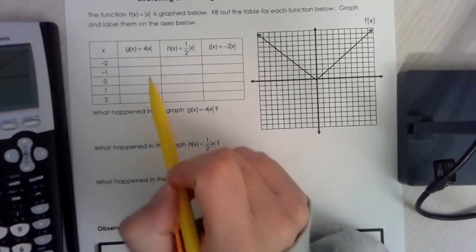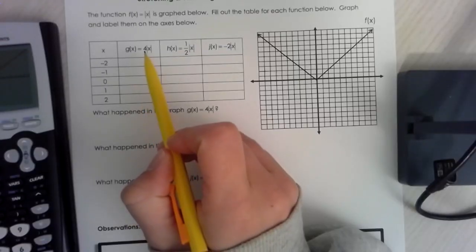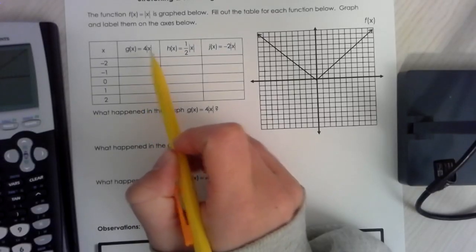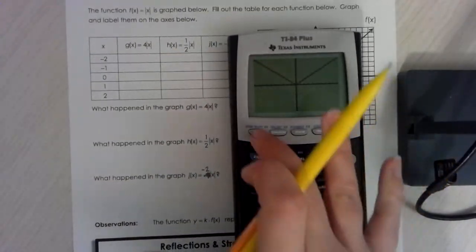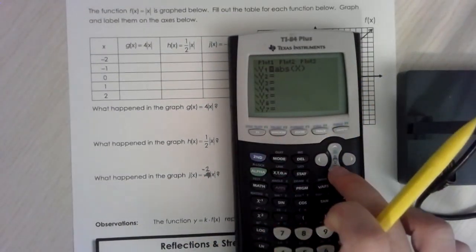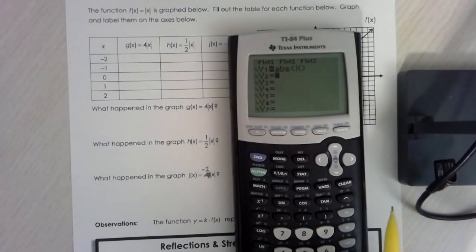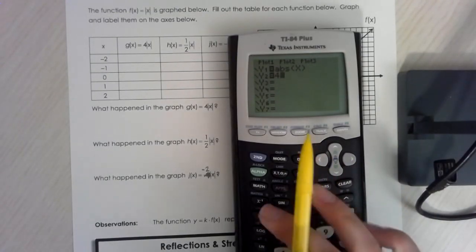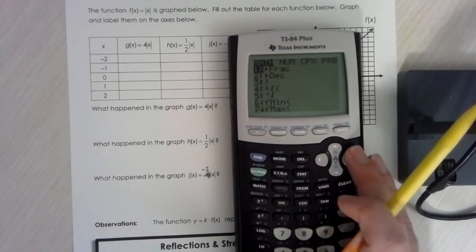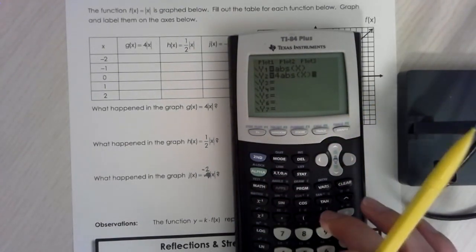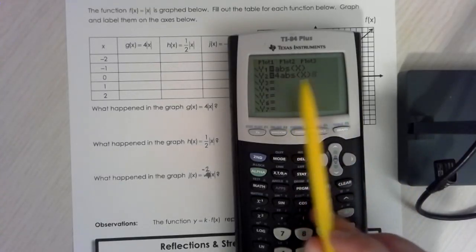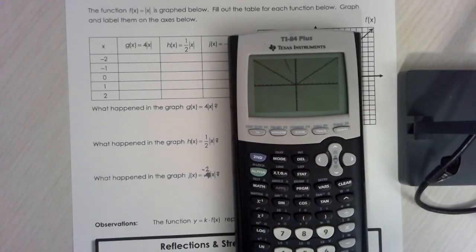Now what we're going to look at is what if we change the function by multiplying it by 4? I'm going to keep the original one, but I'm also going to include this one. So on my calculator, keeping the original, I'm going to go down and do 4 times the absolute value of x. So math, num, absolute value, x. So I have the original and this new one, and then I'm going to graph it. There's the original, and there's the new one. You can see something definitely happened to it.